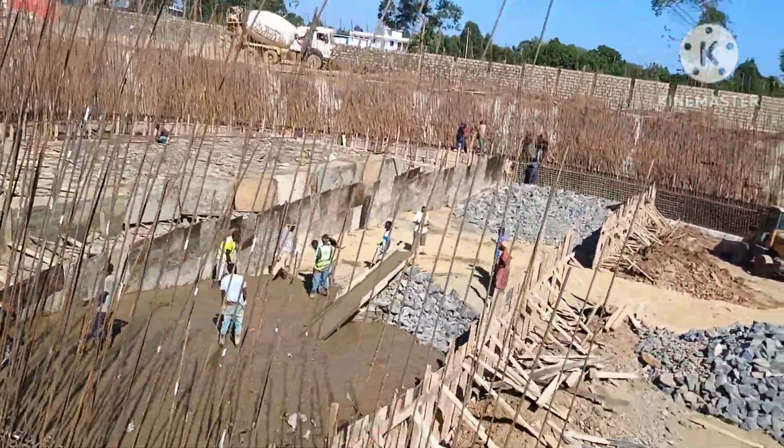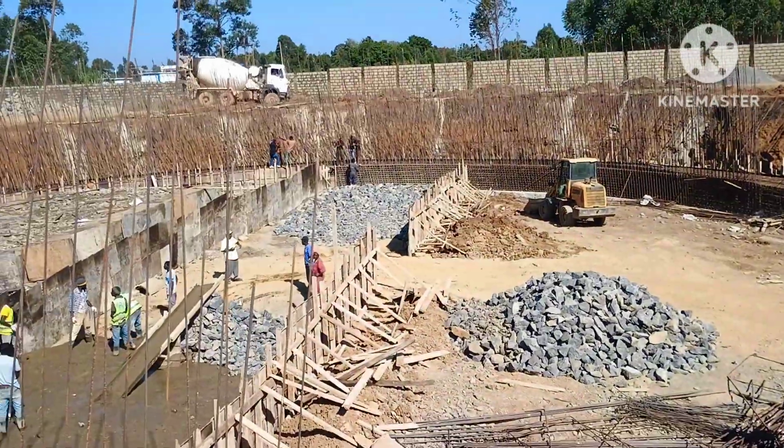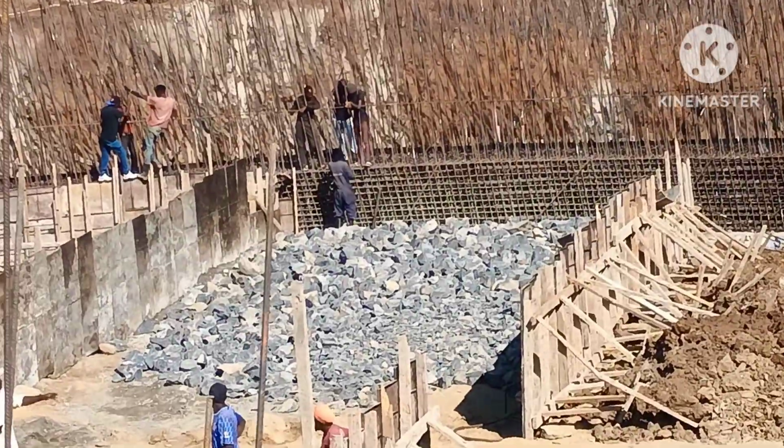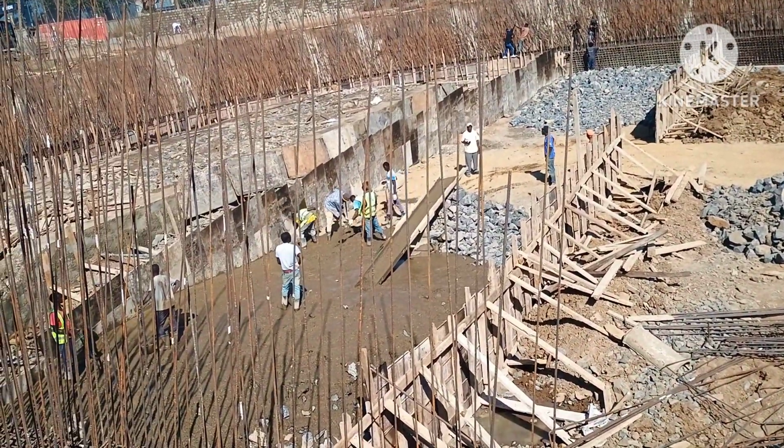The third advantage is good load distribution. In plum concrete, load distribution is very good. Another is environmental benefit: we use less cement, so it is beneficial for the environment.